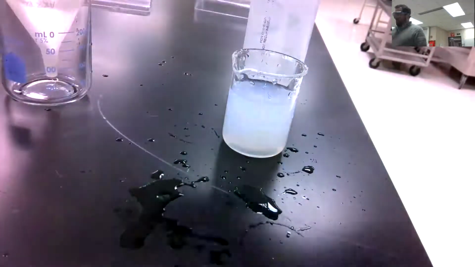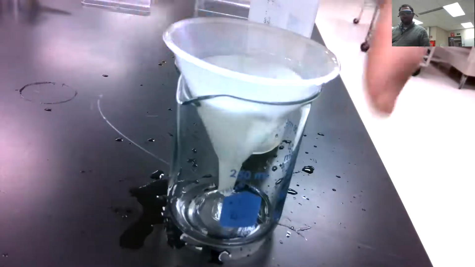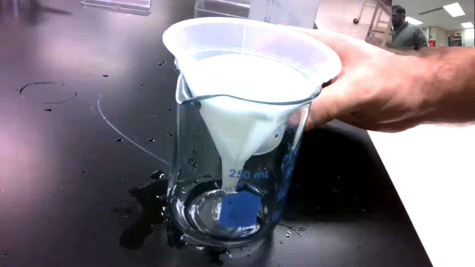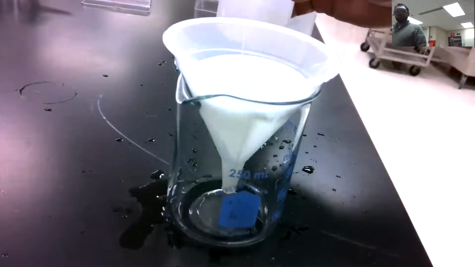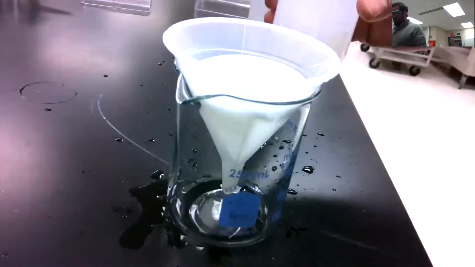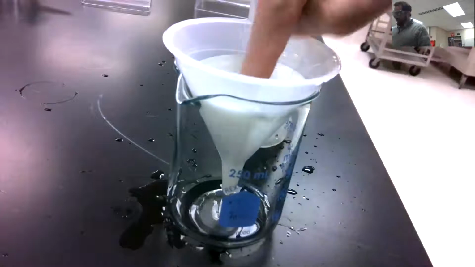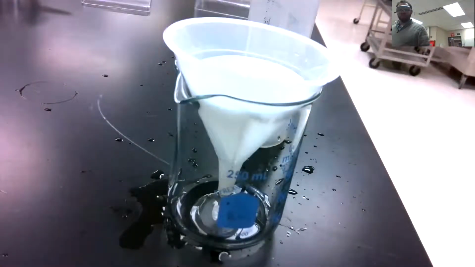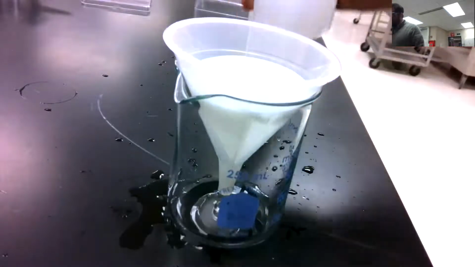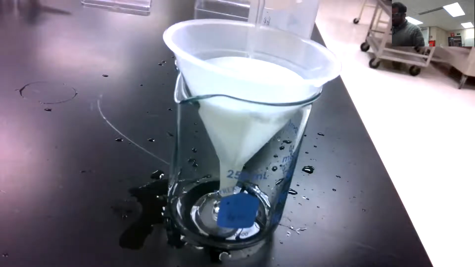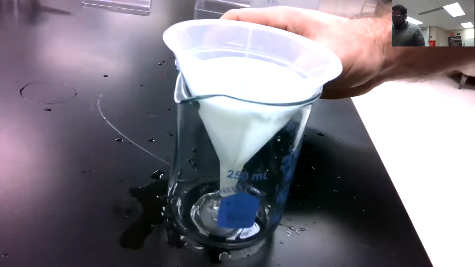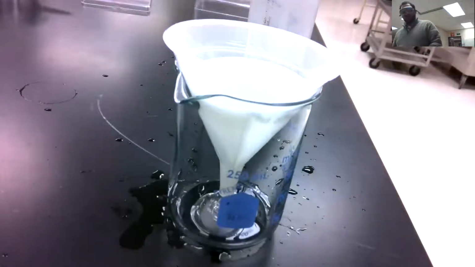Now we are ready to decant. So slowly, I'm going to pour my solution into my filter paper. I want to do that slowly, and I want to make sure it doesn't come up and over the edge of the filter paper. Once it does, the solution can come up and over, and I'm starting to lose product. It'll have been draining into the bottom. This is going to be like watching paint dry.